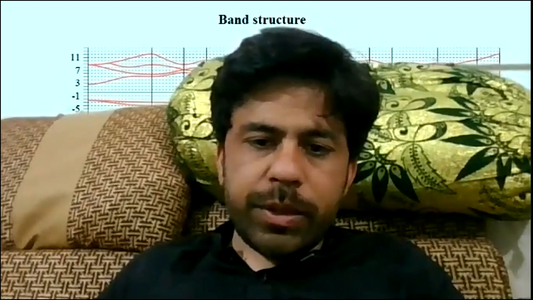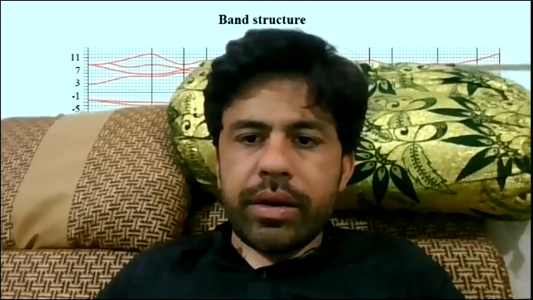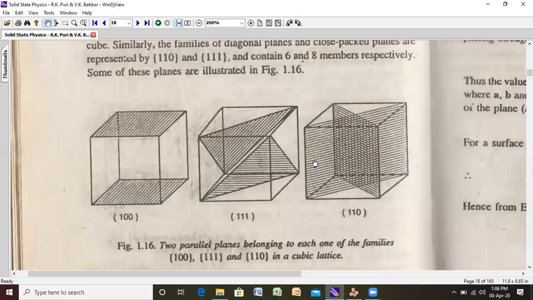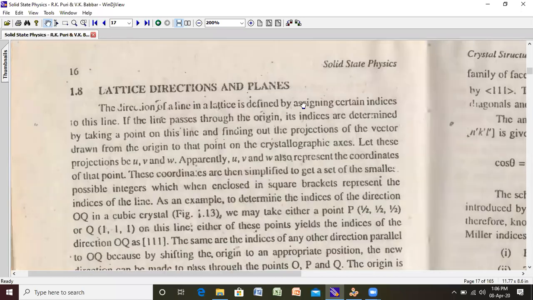So let us start. Okay, I'm going to share a screen with you people, and then I will show you different material about this one. So, lattice directions and planes.